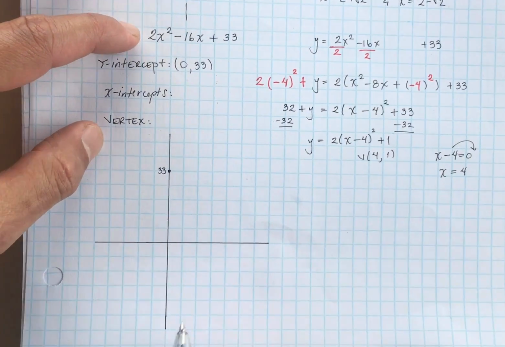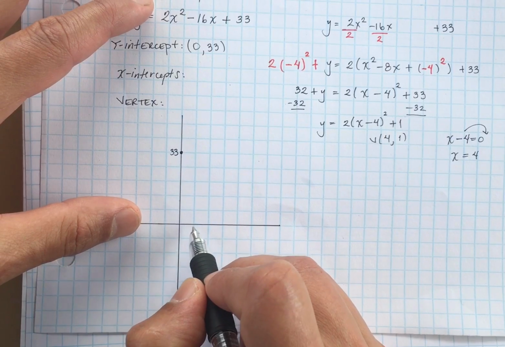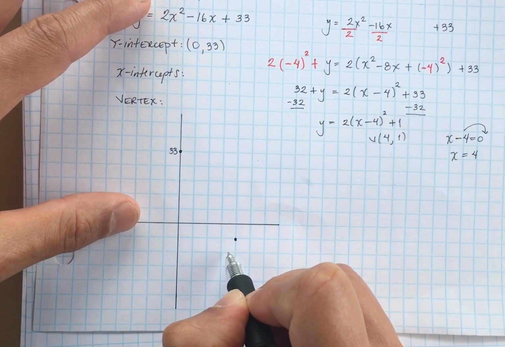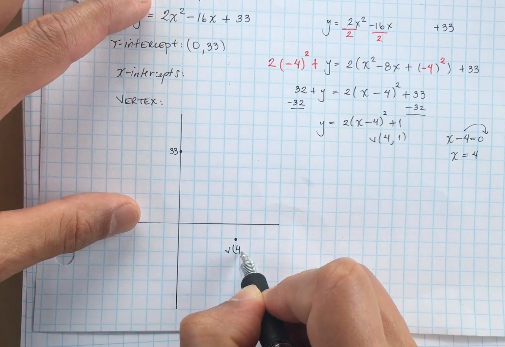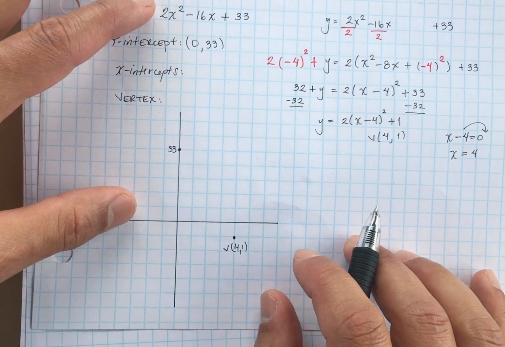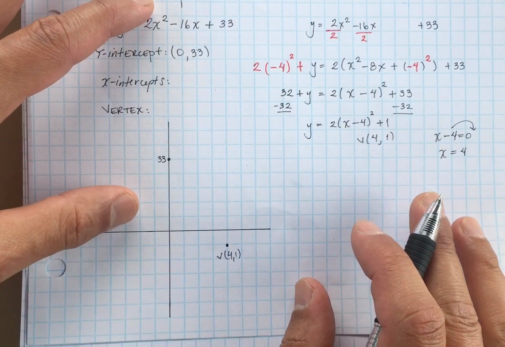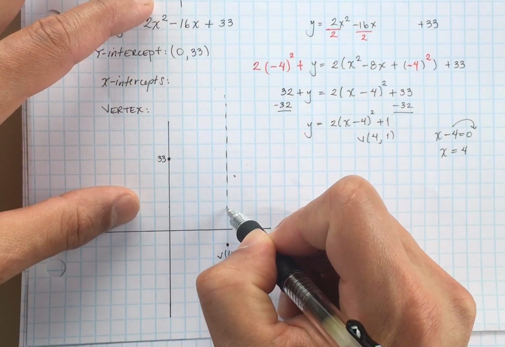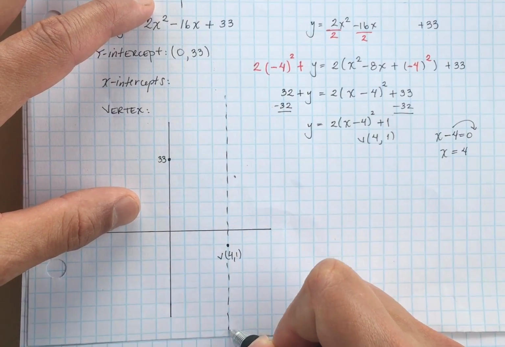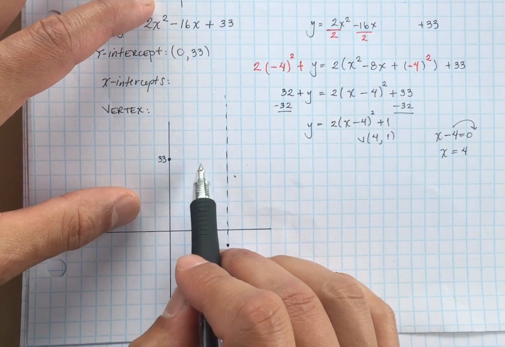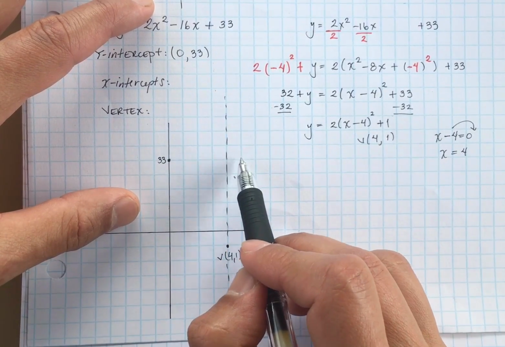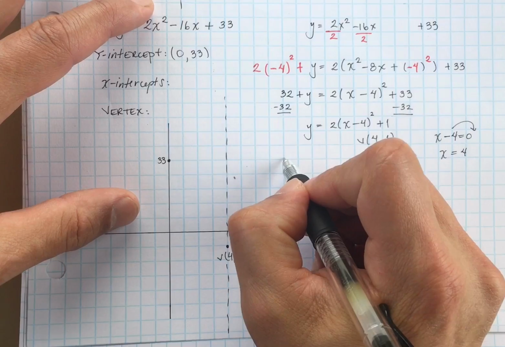So now I have my vertex, 4 comma 1, let's see, 1 2 3, let's say 4 comma 1 right here. I know it's not to scale, but I'm just doing a real quick rough sketch. Right here is my line of symmetry. So if here we got 1 2 3 4, then over here on the right it's going to be 1 2 3 4 right here.